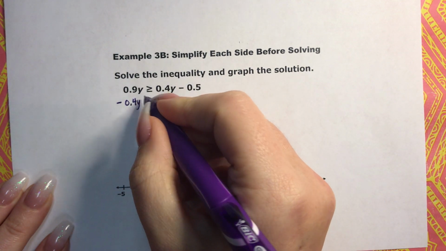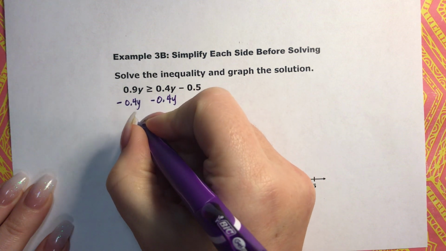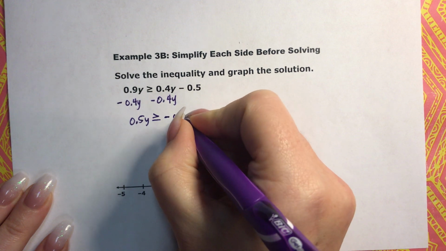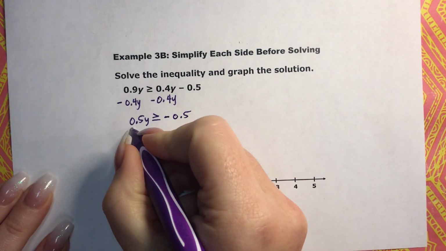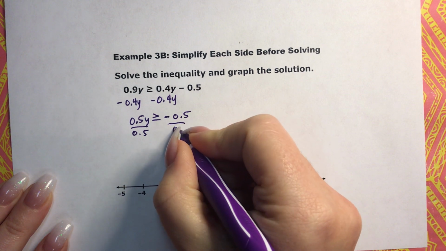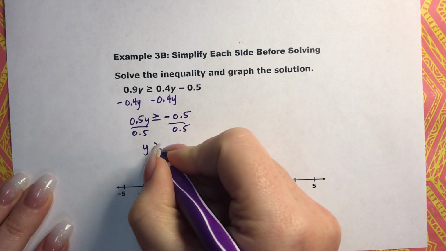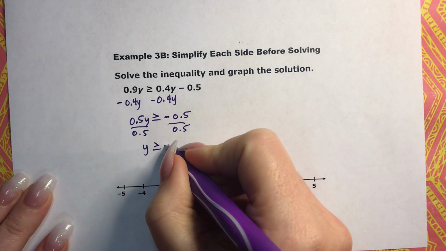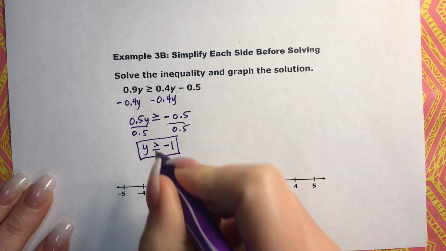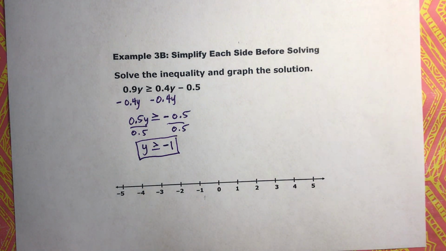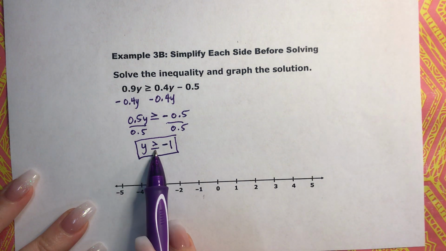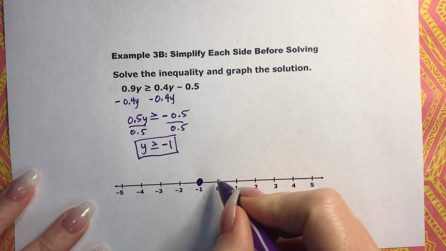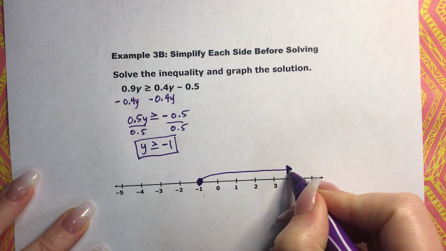And we end up with 0.5, so 0.5y. Okay, minus 0.5. Ooh, this is going to be fun. And then we just divide by 0.5 to both sides. And the wonderful thing about this is 0.5 divided by 0.5 is just 1. So our answer is negative 1. And our variable's already on the left, so that's perfect. Then we just need to graph it. So is this open or closed? And it is closed. And y is greater, so it's all the solutions that are this way on the graph.